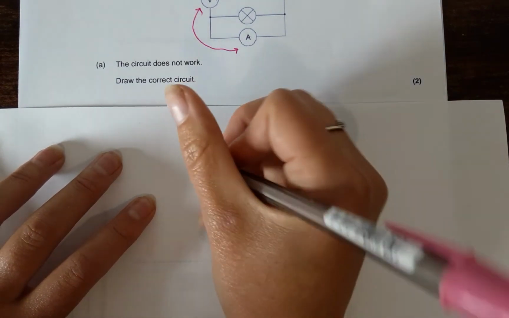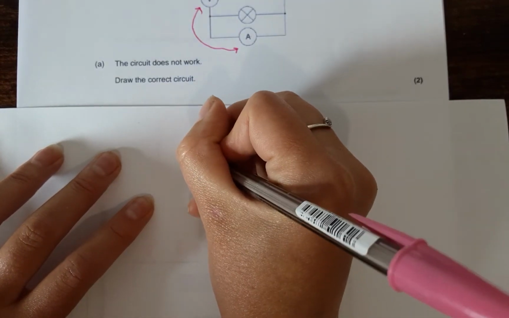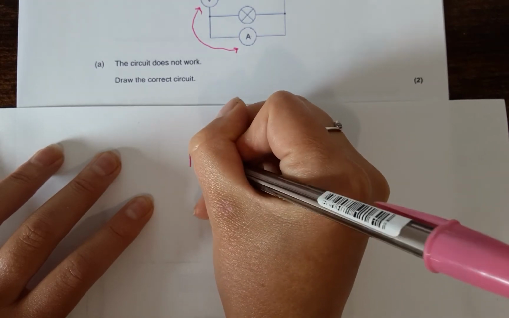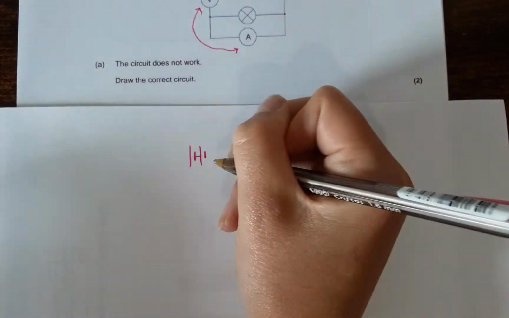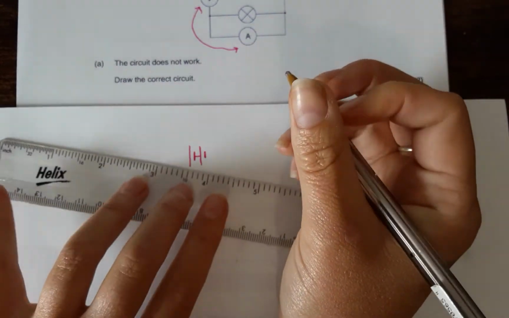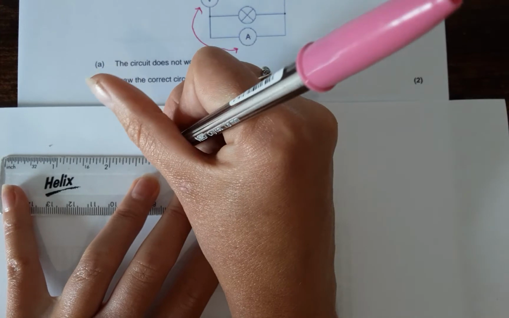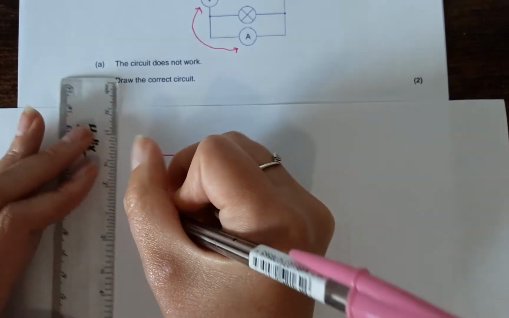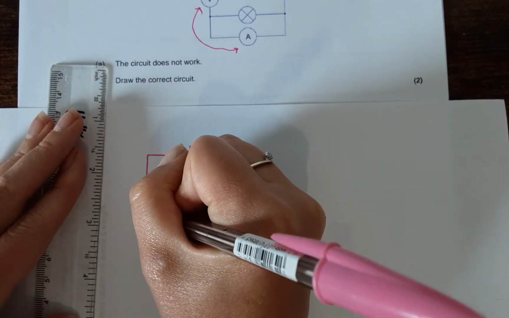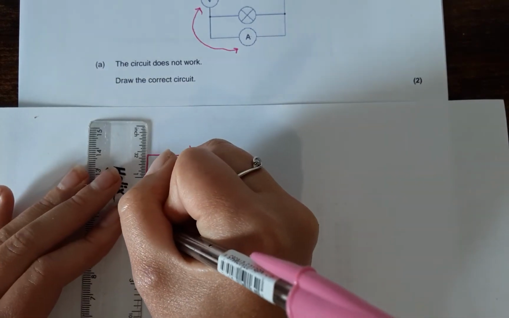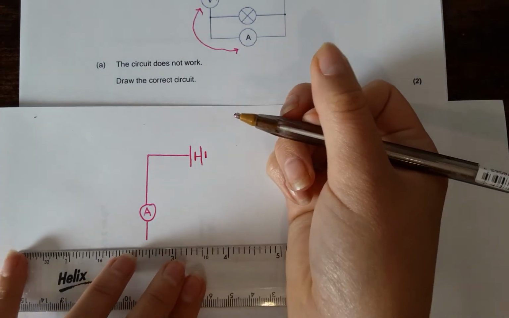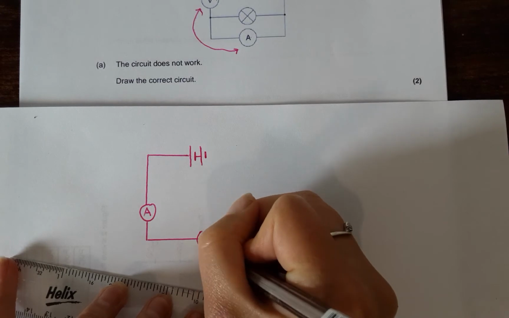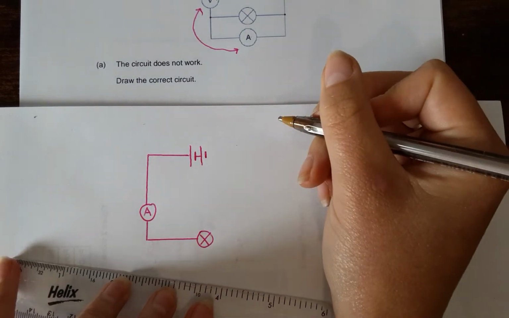So I'm going to start with the cells. We need to have positive to negative on the terminals. And then the rest of the circuit is pretty much okay, apart from the ammeter and the voltmeter that need switching around. So when I'm drawing this again, I'm going to put my ammeter here. Using a ruler is always a good idea for circuit diagrams. It just makes them look a lot neater, not as messy, more organised.